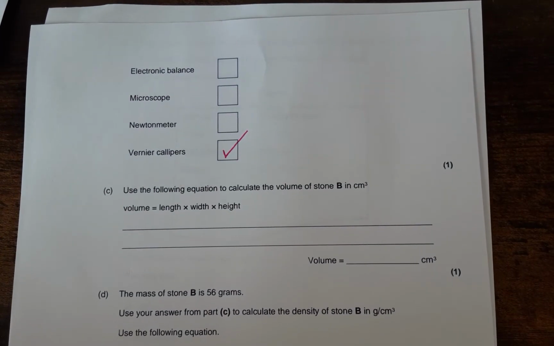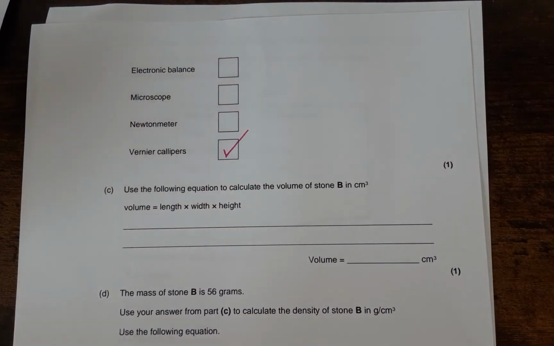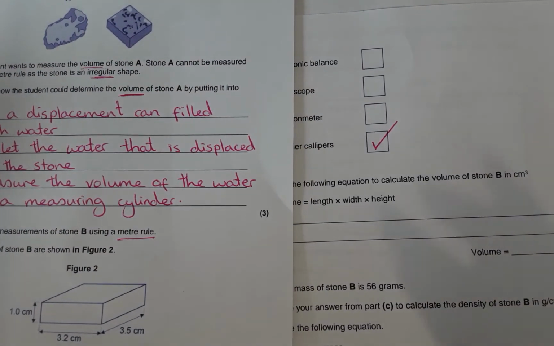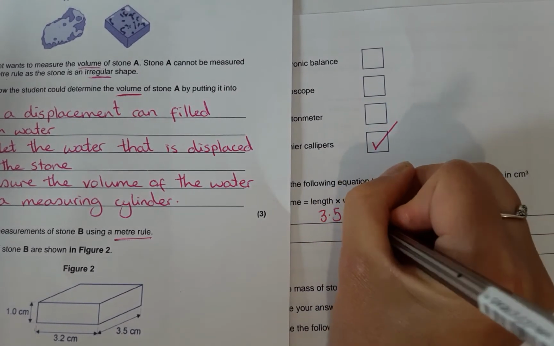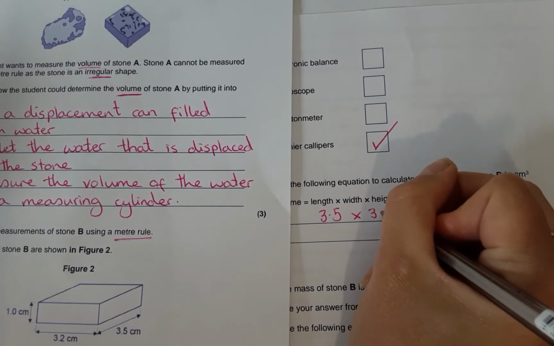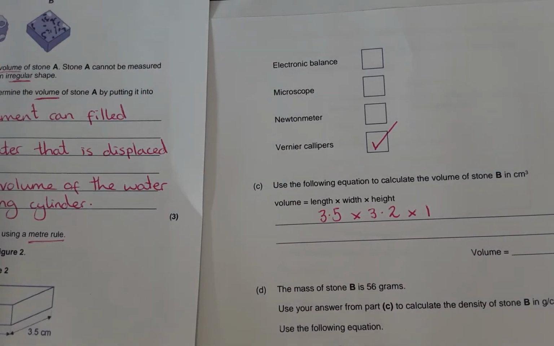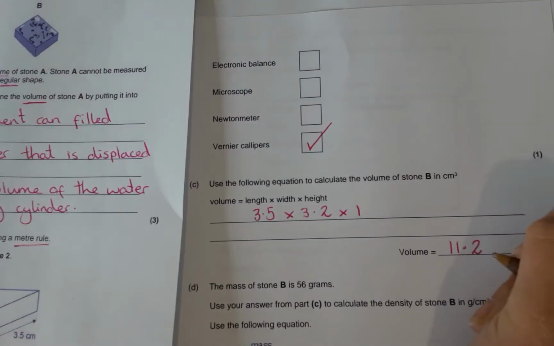Use the following equation to calculate the volume of stone B in centimetres cubed. Let's have a look at our stone B. I want its length, which is 3.5, times by its width, which is 3.2, times by its height, which is 1. Then you need to do your calculation. It'd be 3.5 times 3.2 times 1, and the answer is 11.2 centimetre cubed.